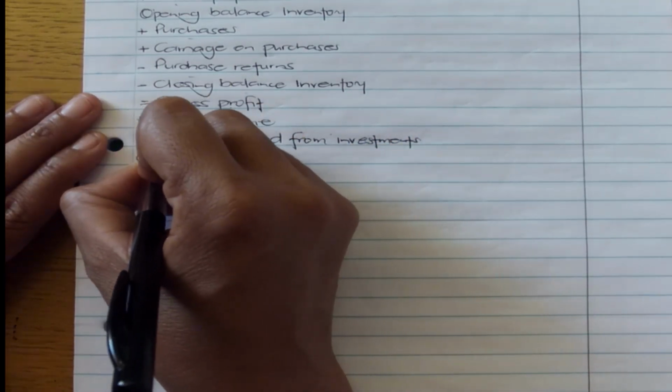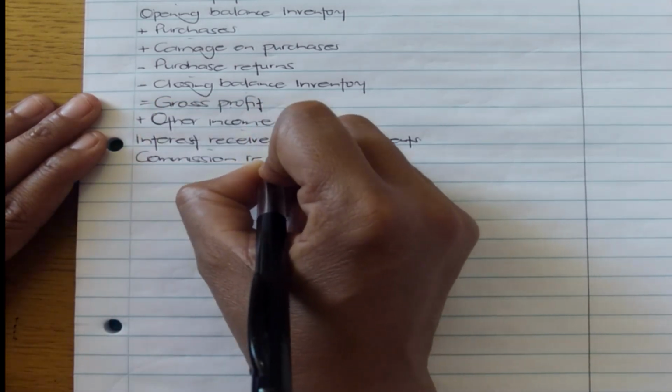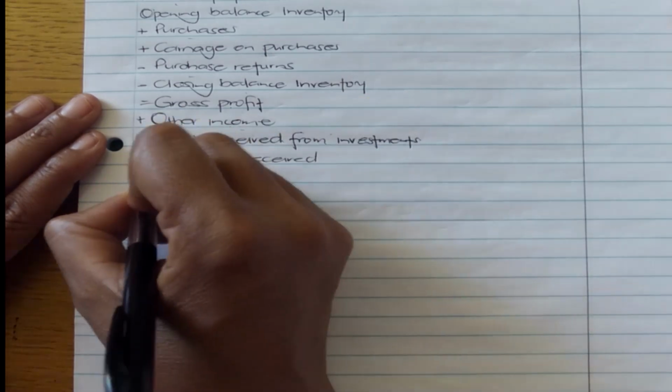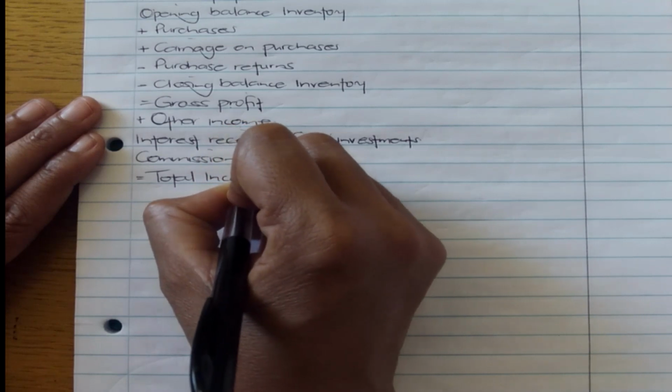The other one was commission received. And then equals total income.